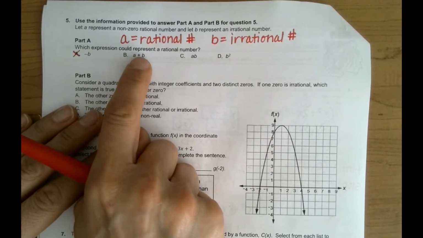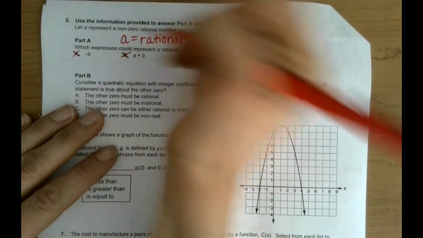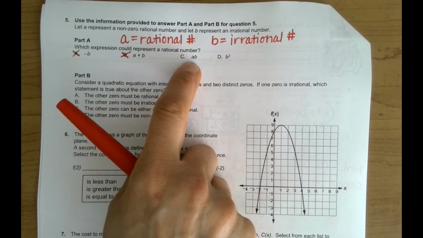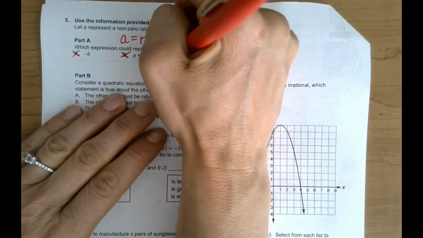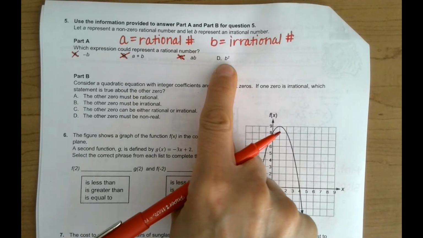A rational number plus an irrational number, well, anytime you add an irrational number to any type of number, it's going to be irrational, so that wouldn't work. A rational number times an irrational number will also give you the product of an irrational number, so that one can't be. And then an irrational number squared.